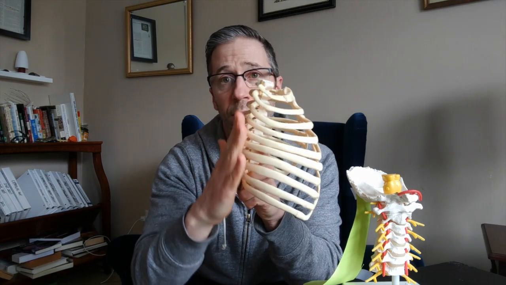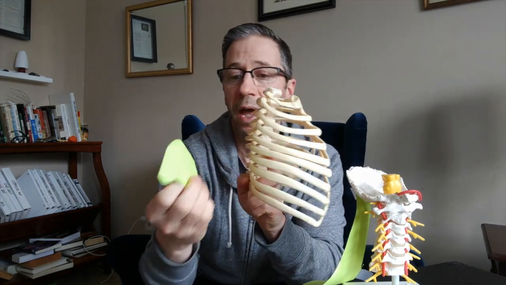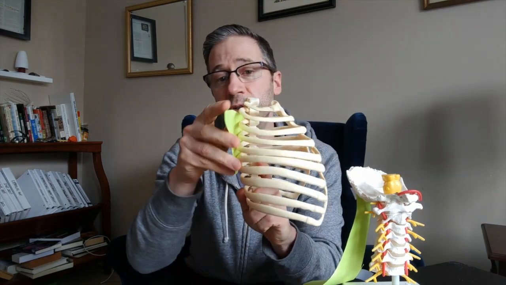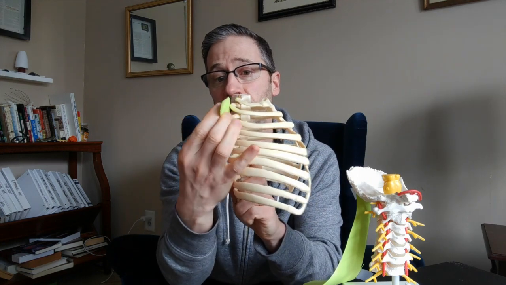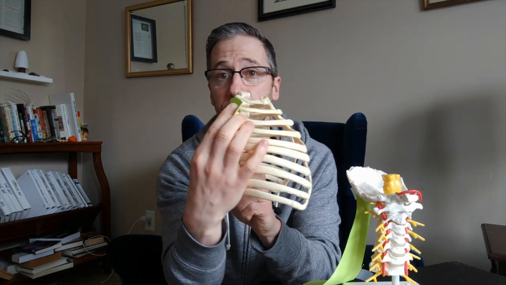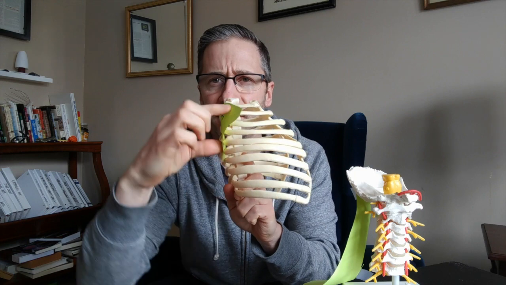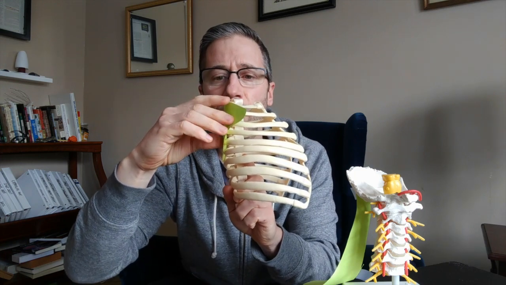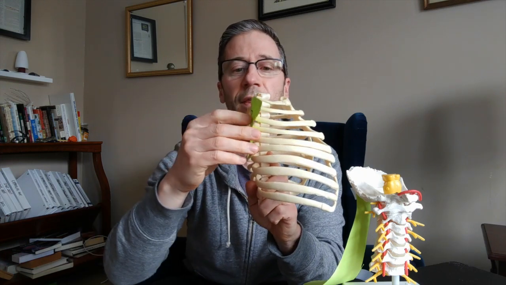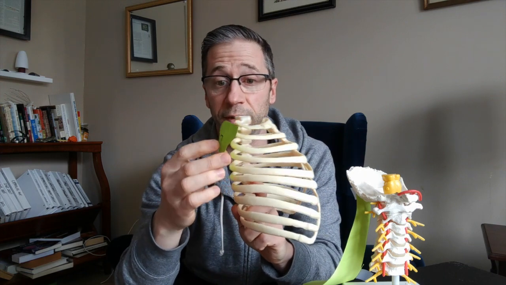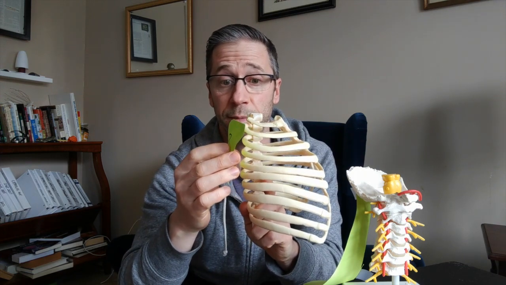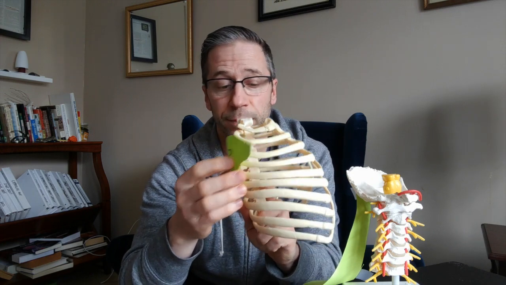The rib cage should be round, and the scapula should also be round. When they're both round, they have a good relationship. The inside of the scapula and the back of the rib cage are in perfect concave-convex relationship.